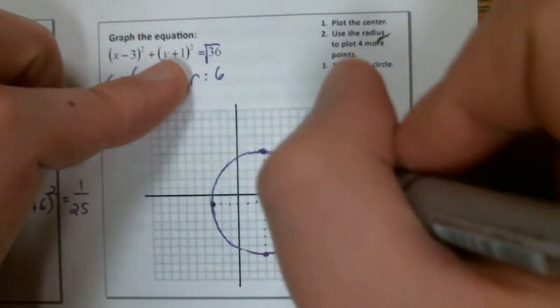Y'all are probably still laughing at my compass, aren't you? It's okay. You can laugh.